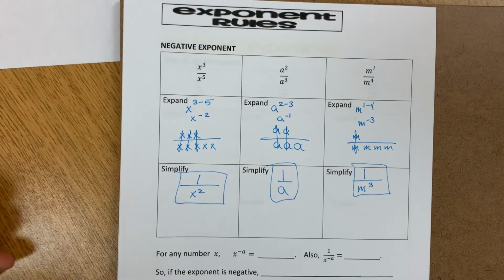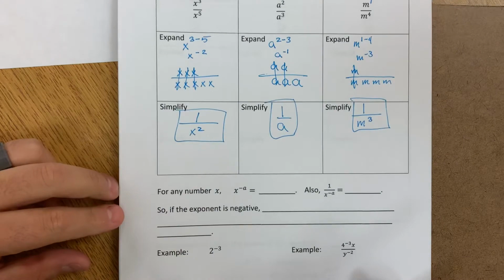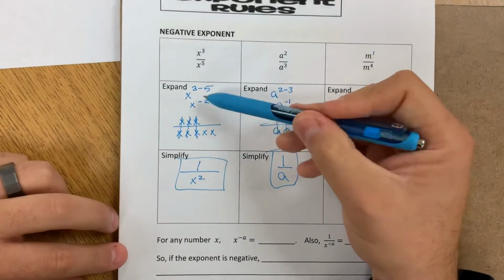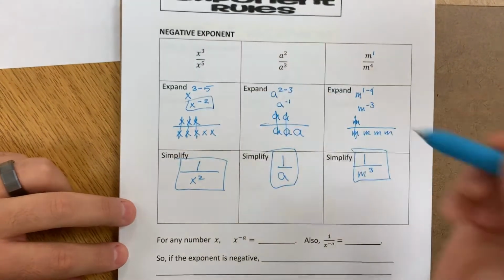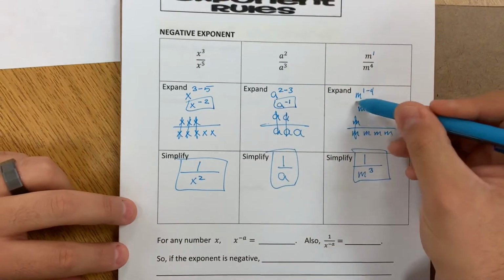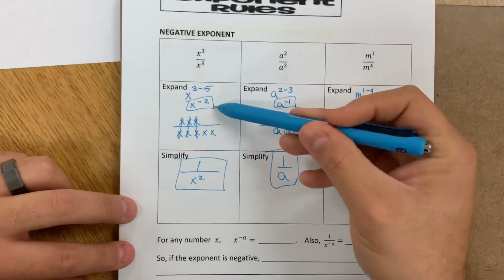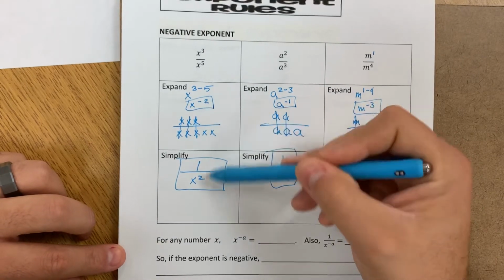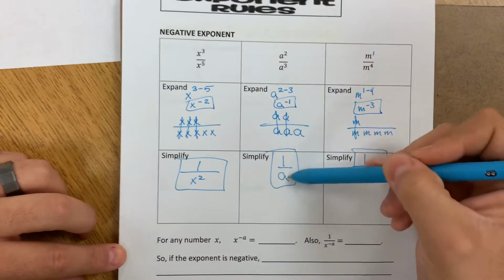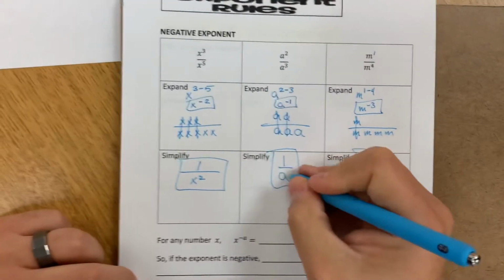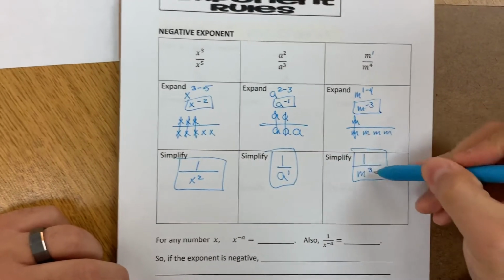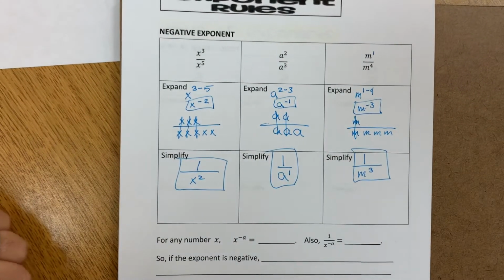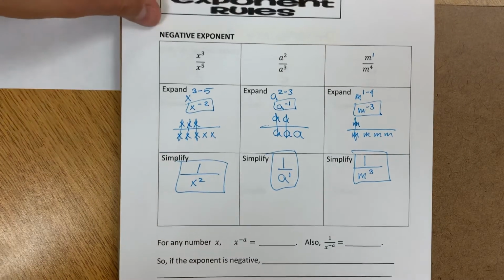All right, before you guys start to fill in the blanks, I need you to notice that this was the answer you're supposed to get, this was the answer you're supposed to get here, and this was the answer you're supposed to get here. And I need you to find what happened between this negative 2 exponent becoming that, this negative 1 becoming this, and then this negative 3 becoming that. Okay, you should kind of figure out what happens there.